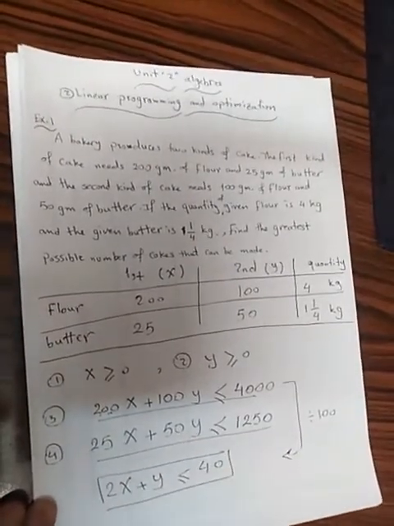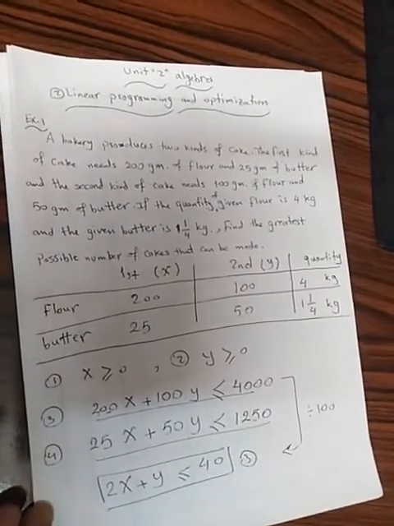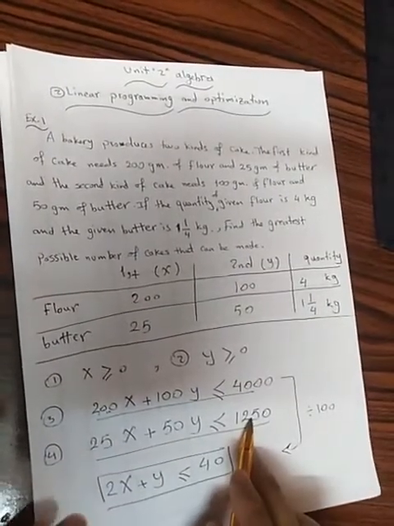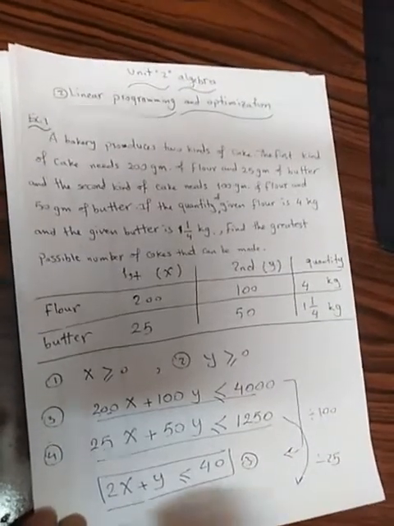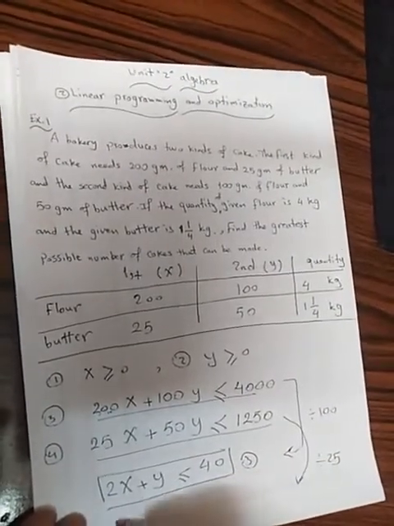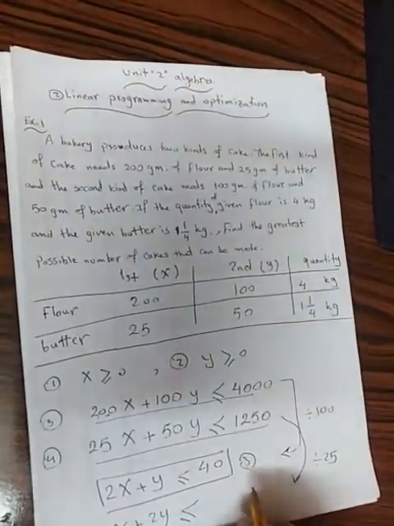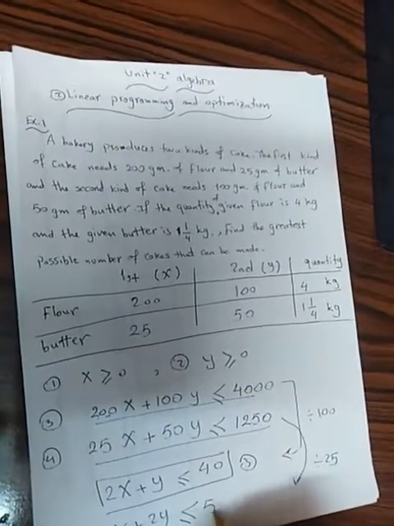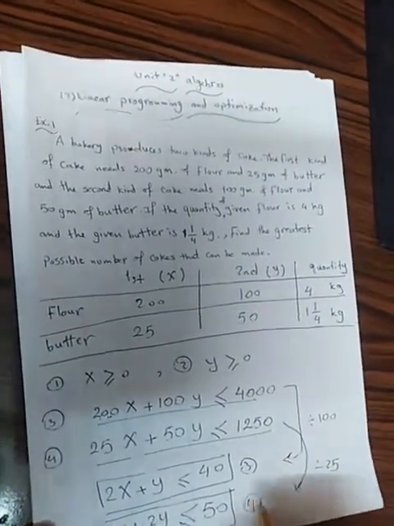This is inequality number 3. And number 4, we can divide each side by 25. It will be x plus 2y less than or equal to 50. And this is inequality number 4.